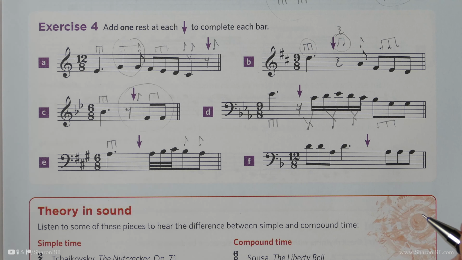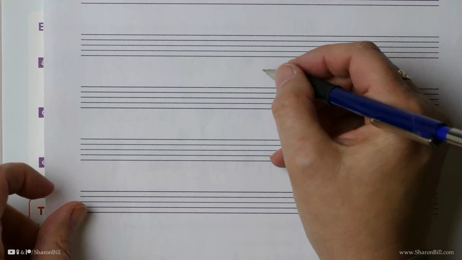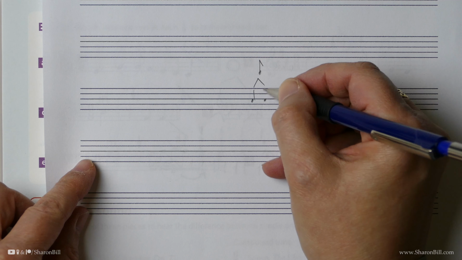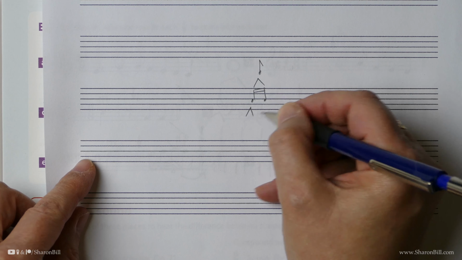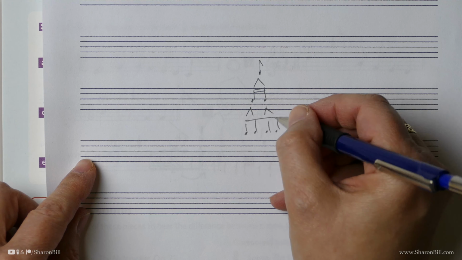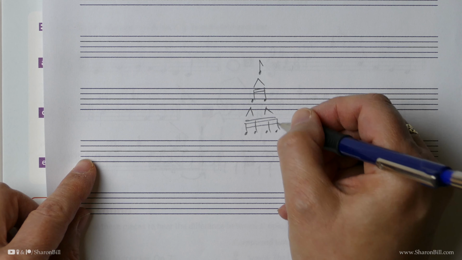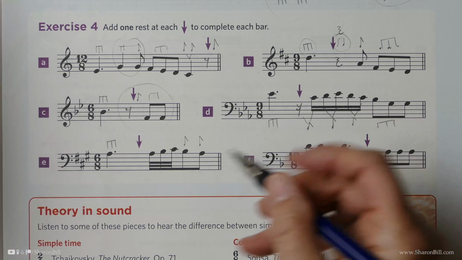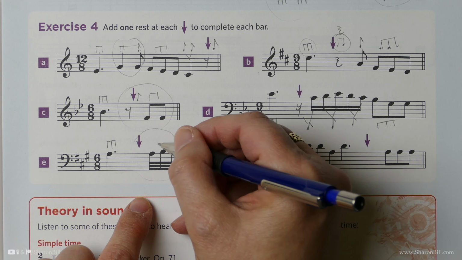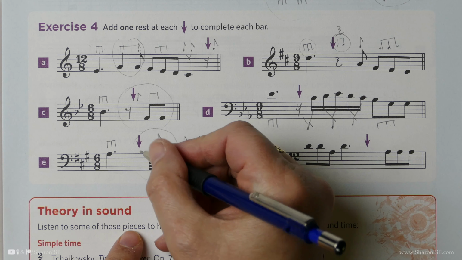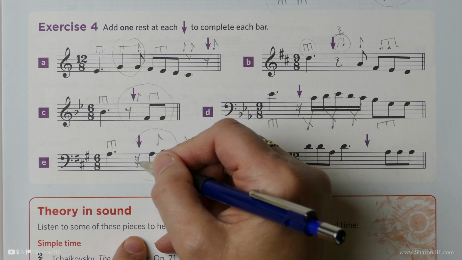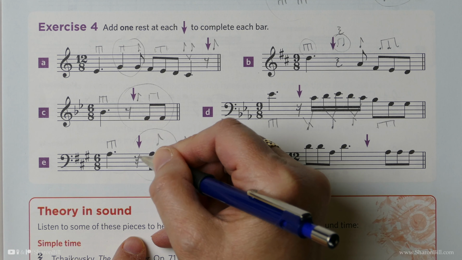Let's just look at that, because 1 quaver divides into 2 semi-quavers, which divides into 4 demi-semi-quavers. We've only got 3 demi-semi-quavers, so in order to complete that quaver beat, we're going to need a demi-semi-quaver rest there. So we just add an extra arm.